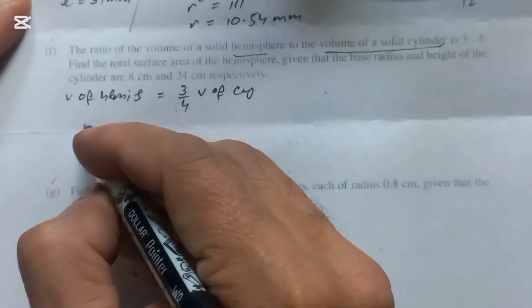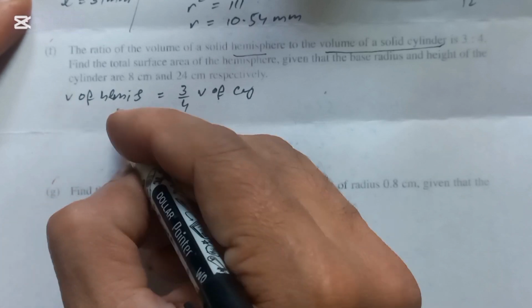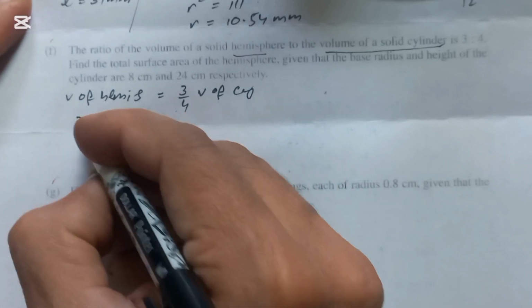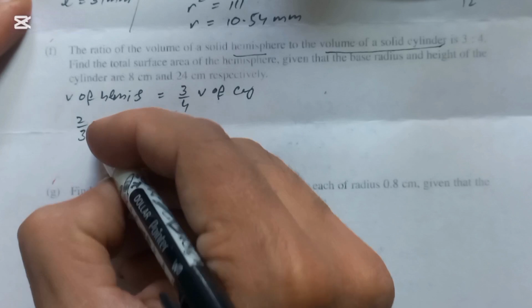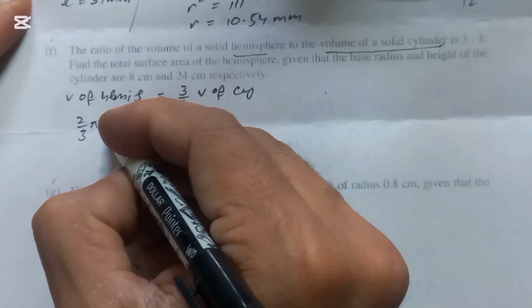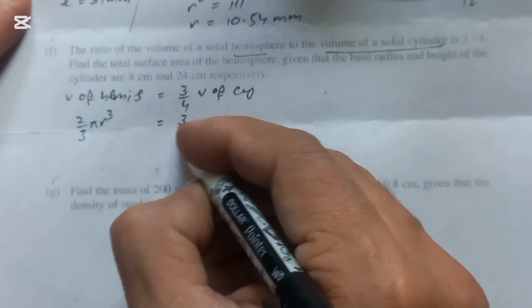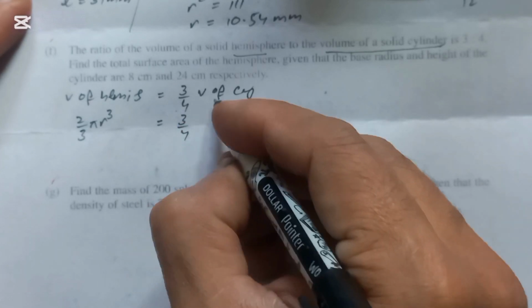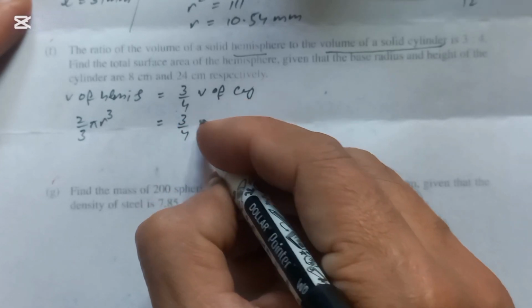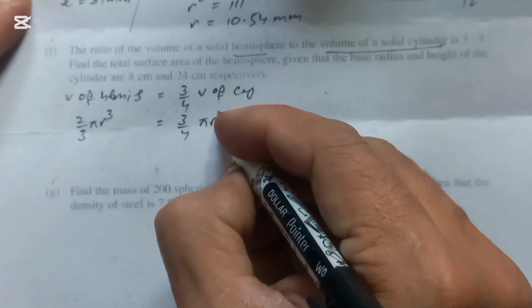Now put the formulas at this step. Volume of the hemisphere formula will be 2/3 pi r cube. Suppose r is the radius of the hemisphere, so this 3/4 will remain as it is, and volume of the cylinder formula is pi r square h.